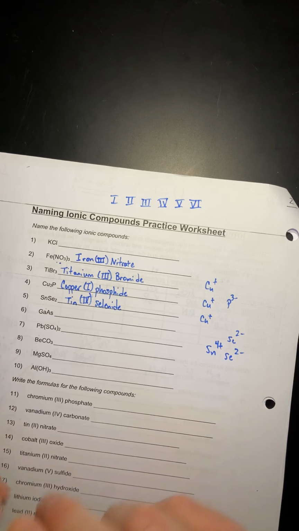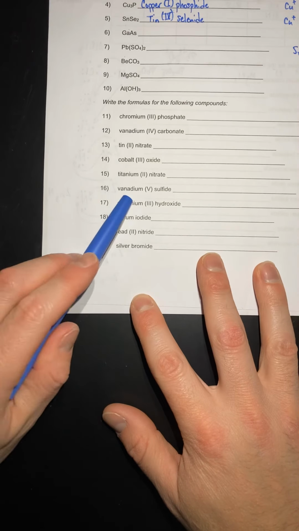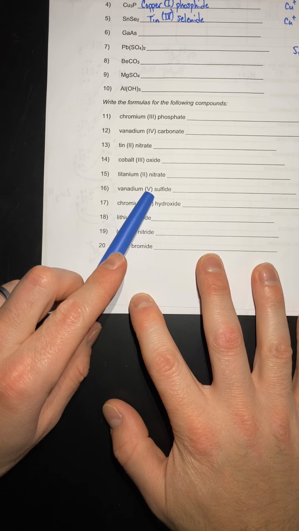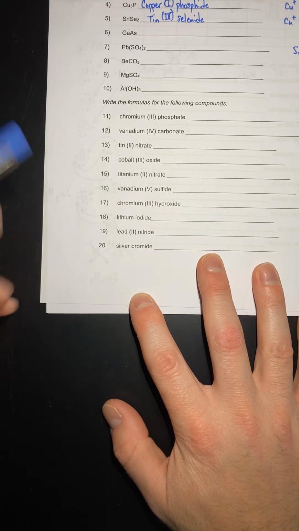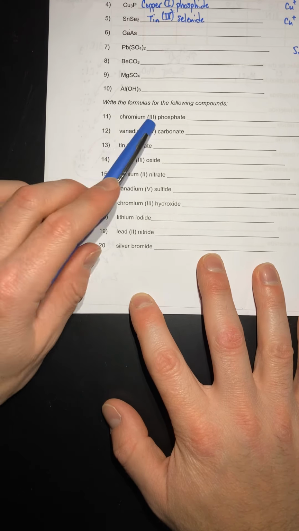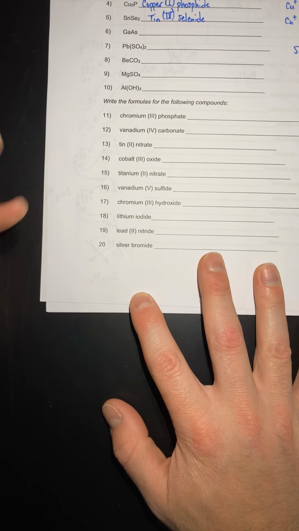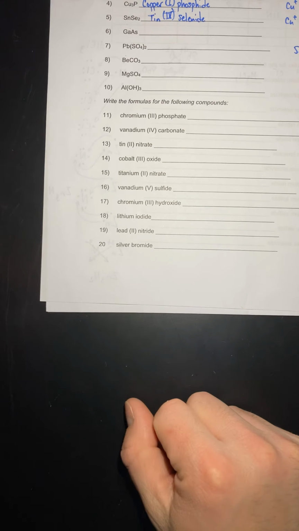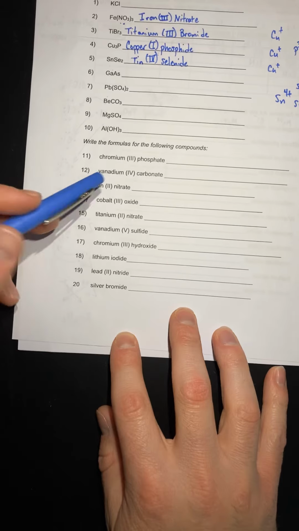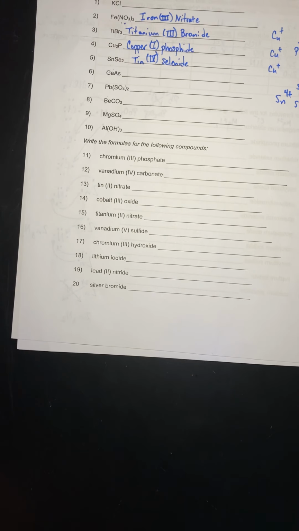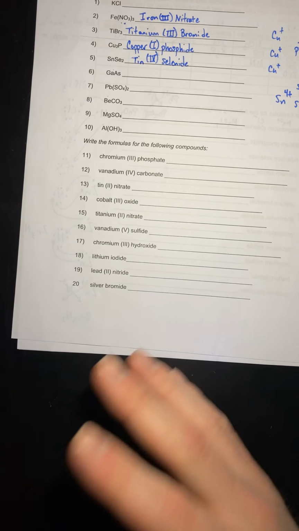But there are a couple of circumstances, like down here at the bottom, you have vanadium 5. So that's one example. And then chromium. Chromium here is a 3 charge, but chromium can form positive 6 charges. Okay? All right. Now, let's do a few at the bottom, and then I'll let you do some of these on your own.